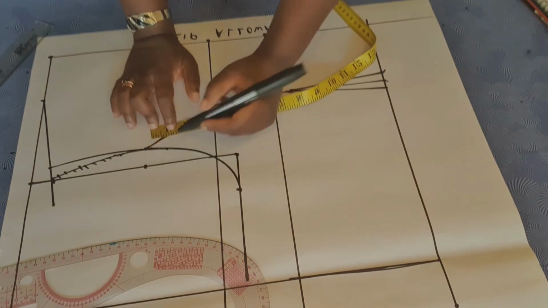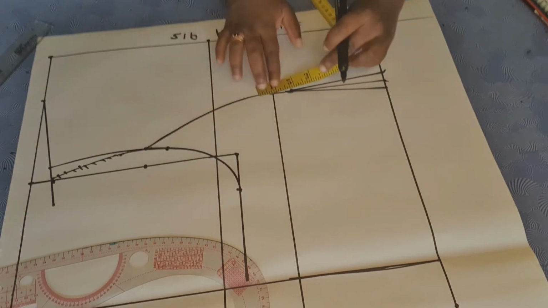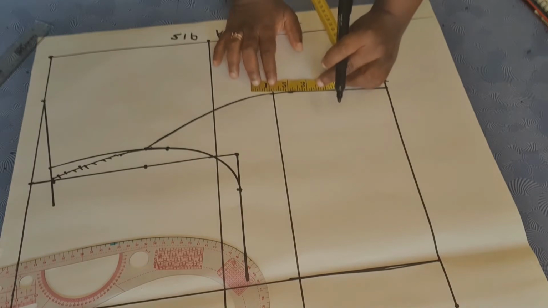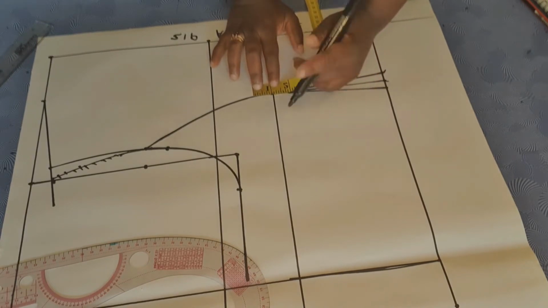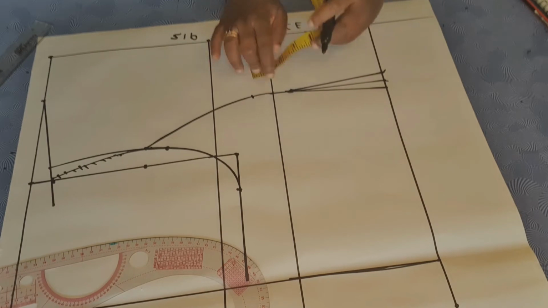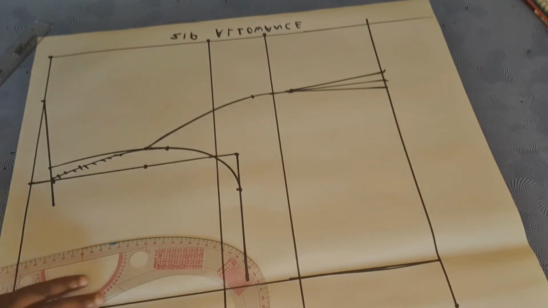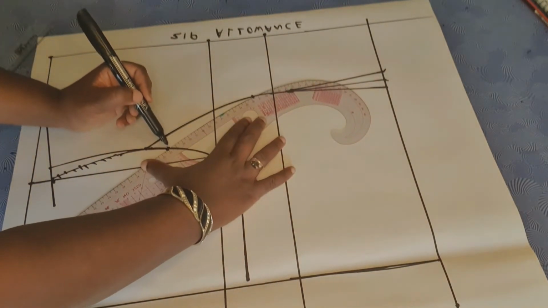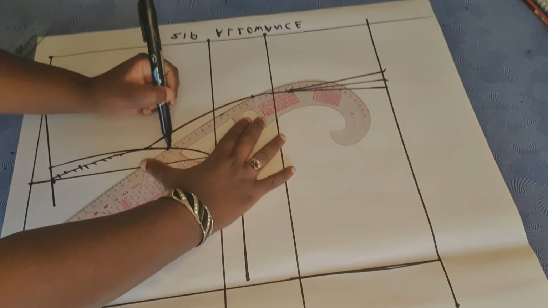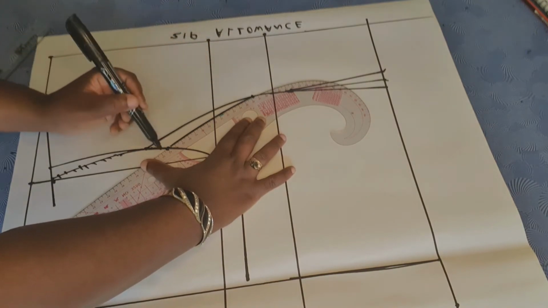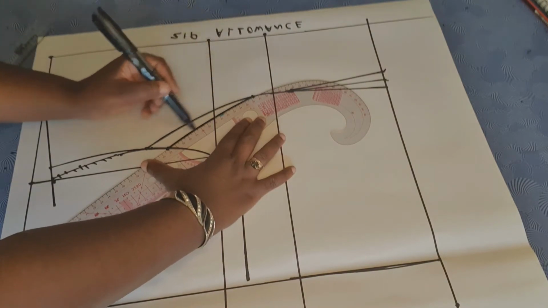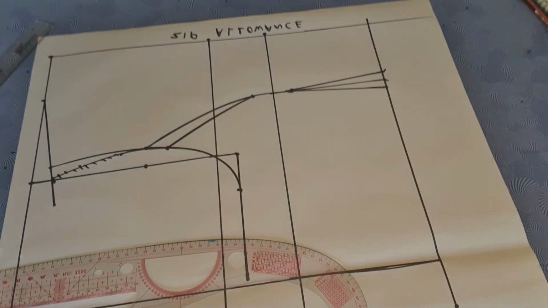So from there, and then from the bust line there, I also want to leave about 1 inch above. Okay, and then I'm going to be connecting this to that. So I just create a nice smooth curve. Okay, make sure there are no sharp edges, right?